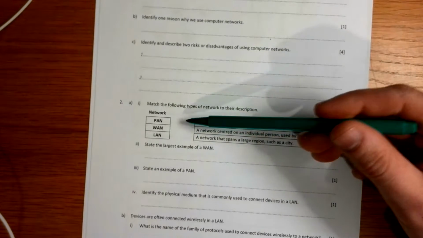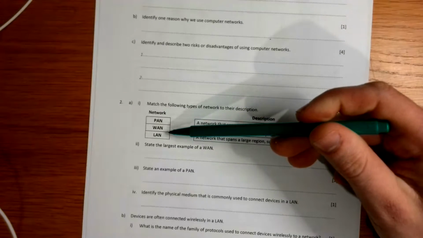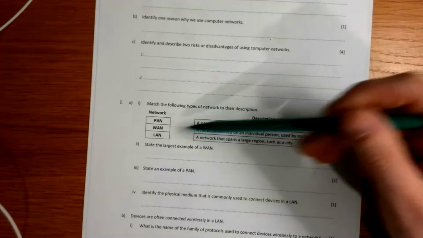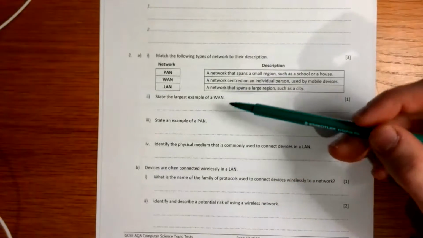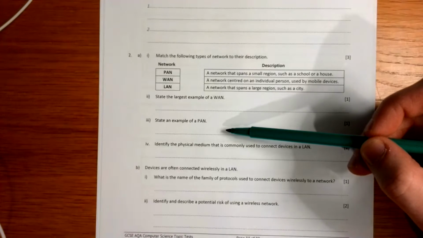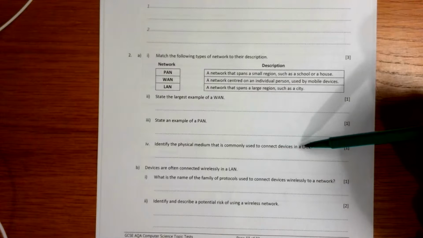Match the descriptions. PAN is an individual person used on mobile devices. WAN is a large region, and LAN is a small region. State the largest example of a WAN. Well, we know that that's the internet. State an example of a PAN. Well, it's Bluetooth.